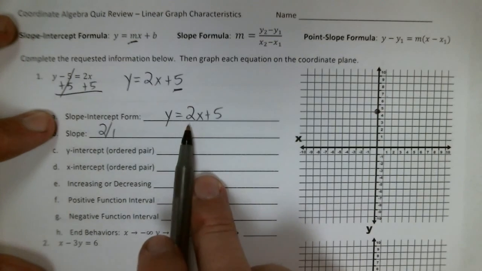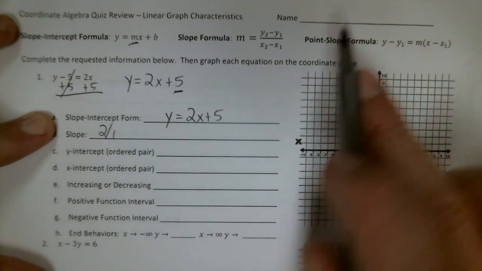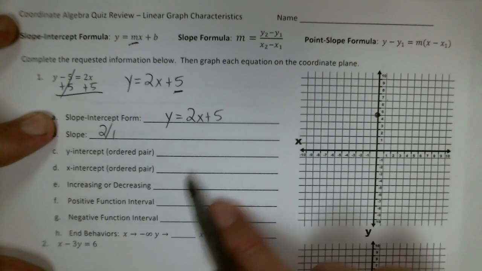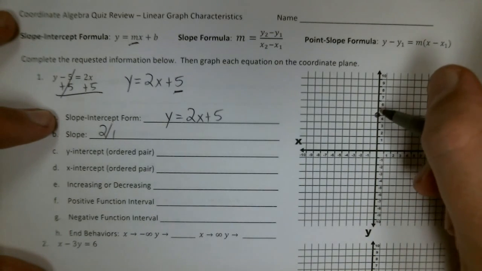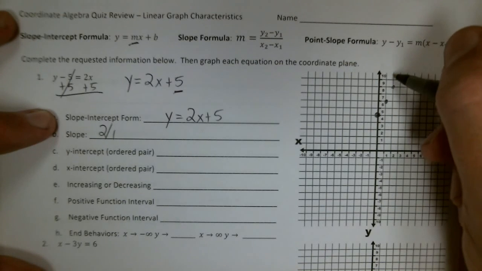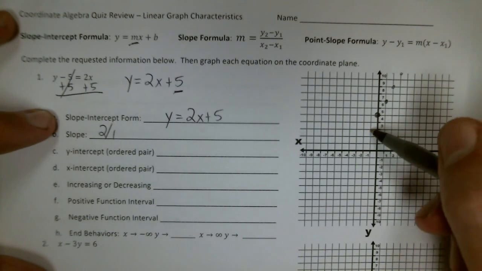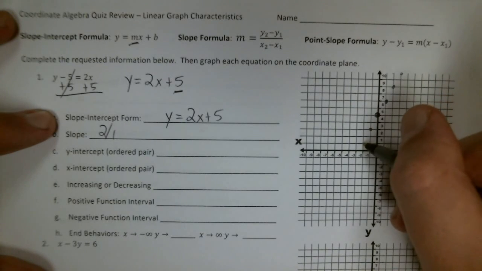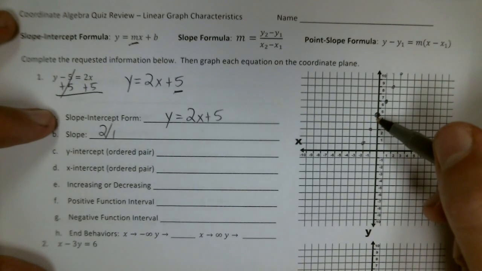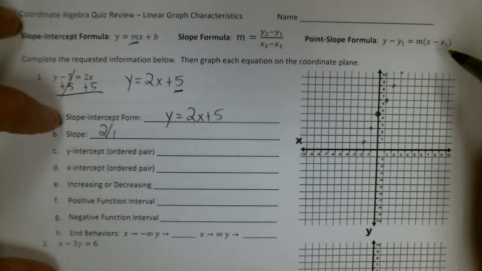Now remember, if your slope is positive, you're sloping this way. My company's making money. I'm going up. I'm rising. I'm increasing. Positive slope. So I'm going up 2, right 1, up 2, right 1. I'm just staircasing up. You could go backwards and go down 2, left 1, but I like to always start at my y-intercept and go up if possible, if I'm still on the graph.